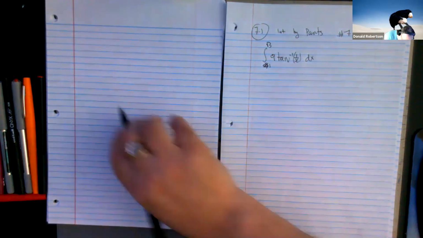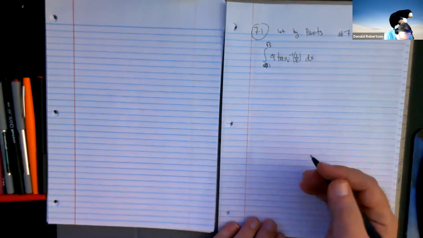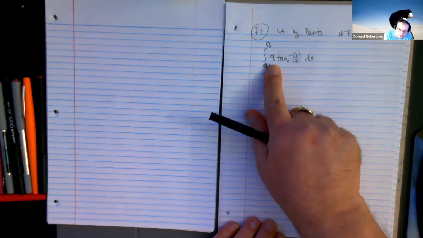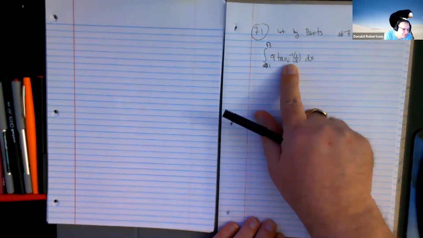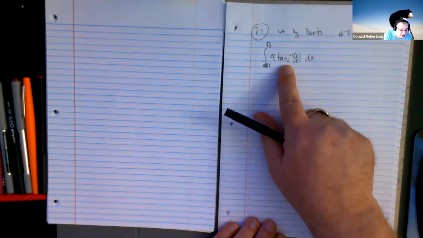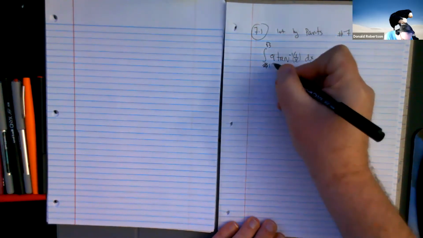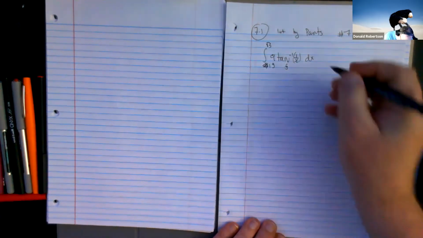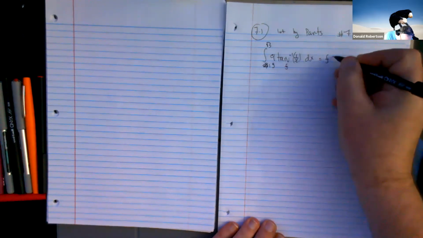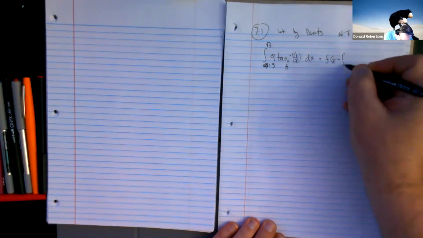Now, I have to pick an F and I have to pick a G, and this is not a standard one. There are 2 choices. I can make the 9 an F, or I could make the inverse tan an F. If I choose one, it doesn't work, and if I choose the other, eventually it does work. So this is going to be the F and this is going to be the G. And so that's F times big G, take away the integral of F dashed times big G dx.